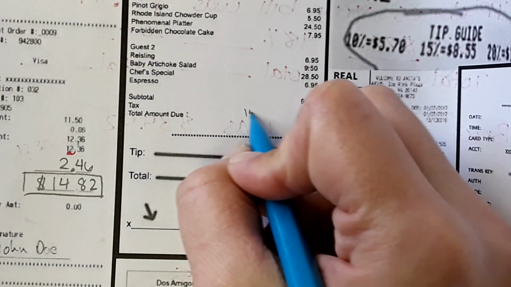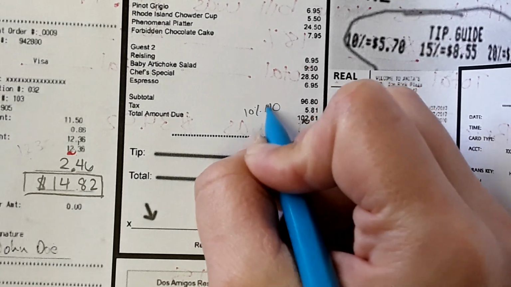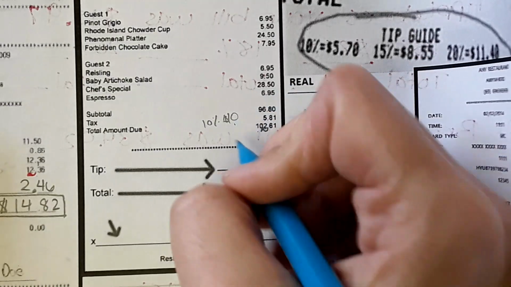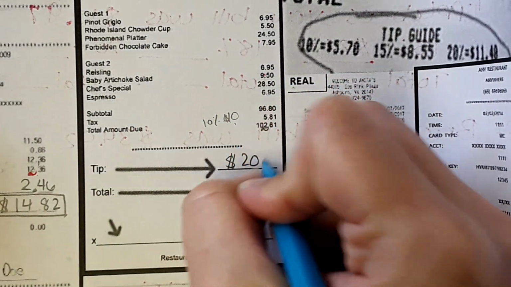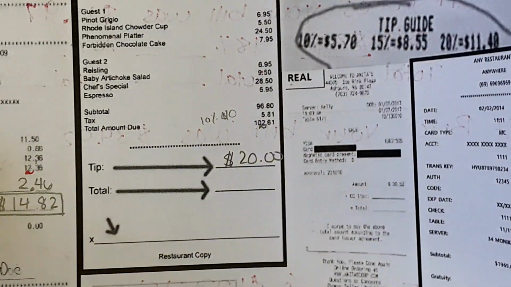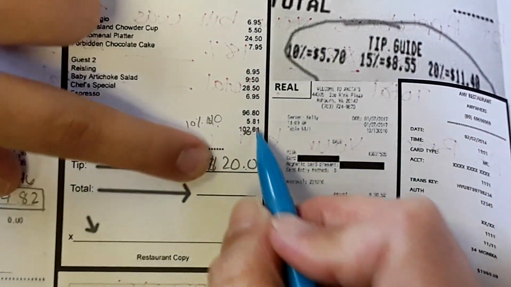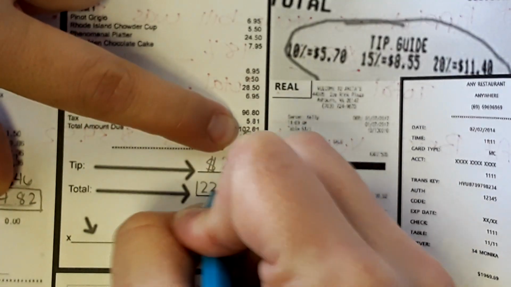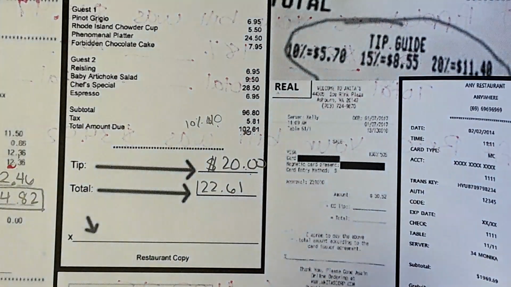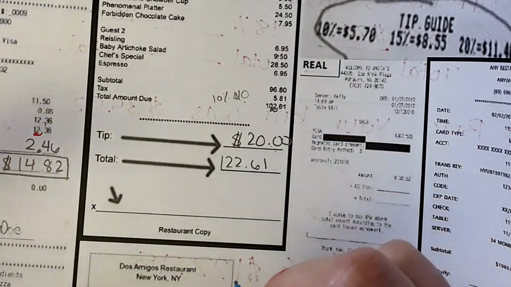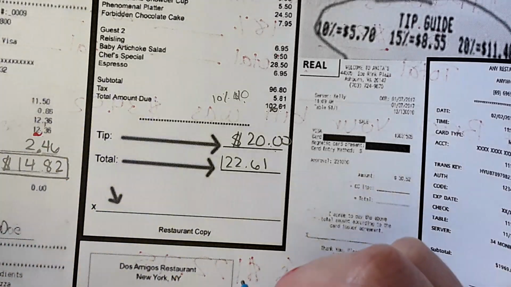For 10% would be $10. Well, let's double that to get $20. And then add these two together. So $122.61 is what you'd authorize them to charge on your credit card, and then you sign it. You put your signature here.